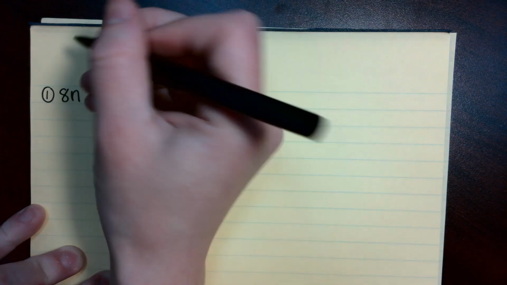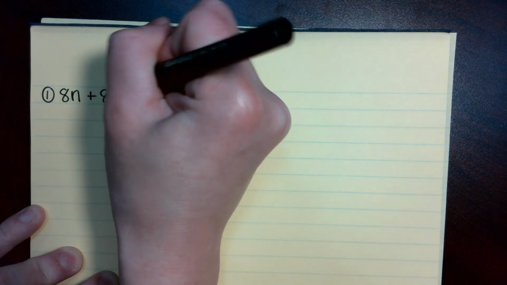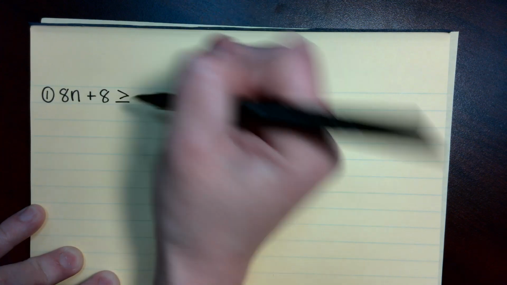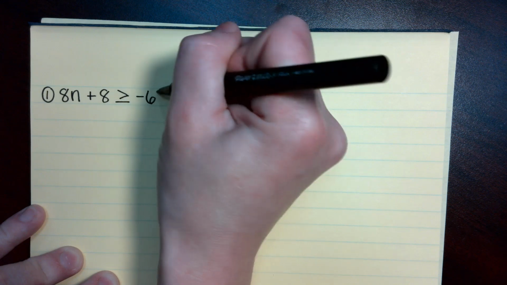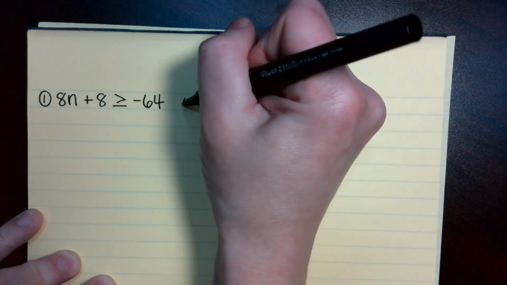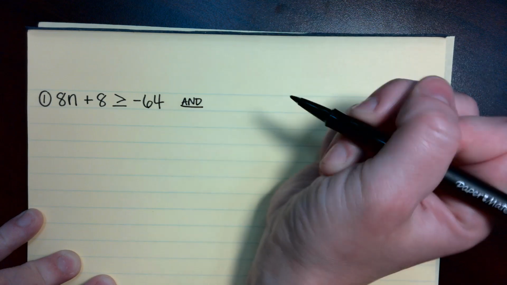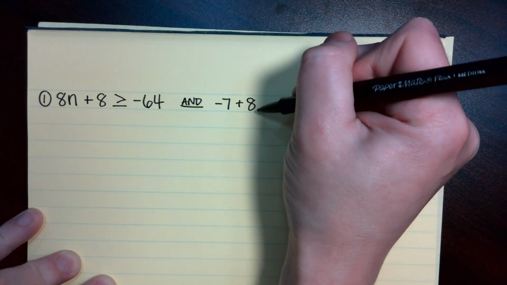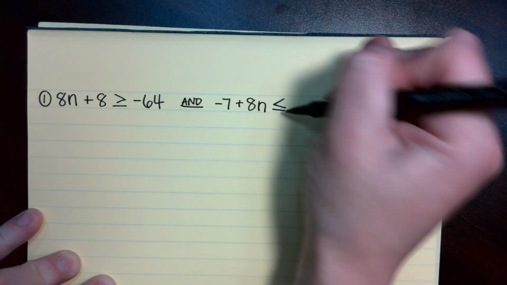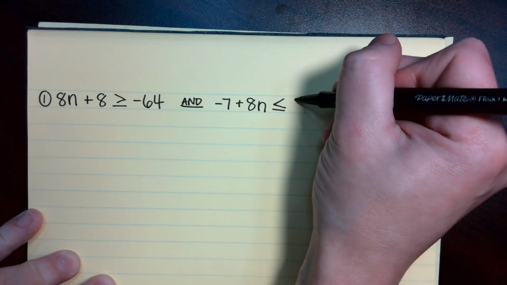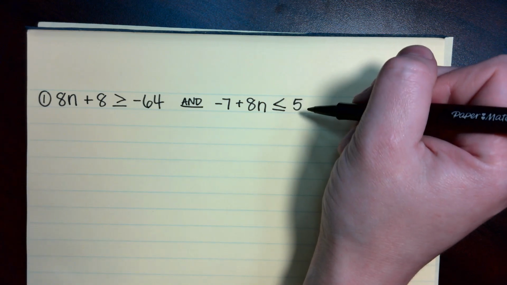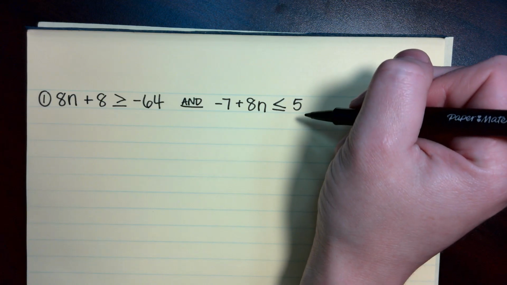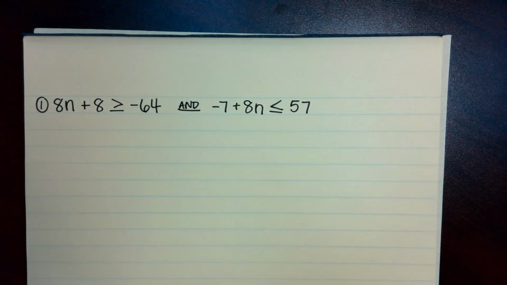I'm going to have you graph 8n plus 8 is greater than or equal to negative 64, and negative 7 plus 8n is less than or equal to 57, I think. I think that's the number I wanted. Okay, so there's number one.